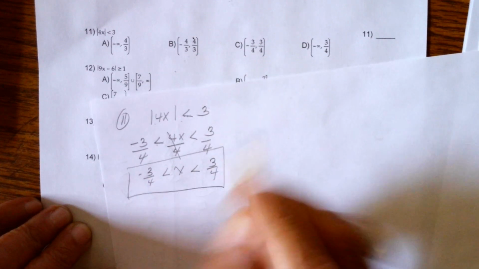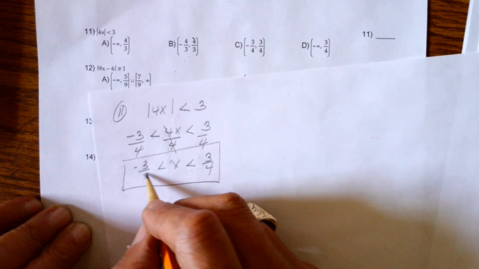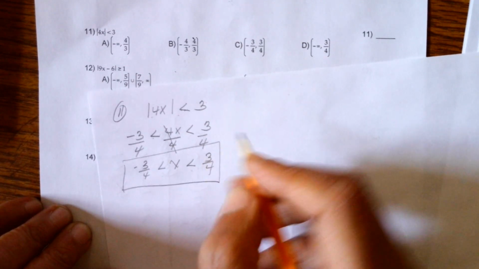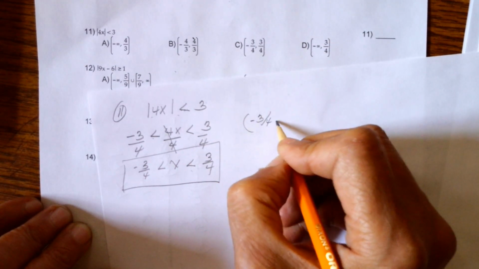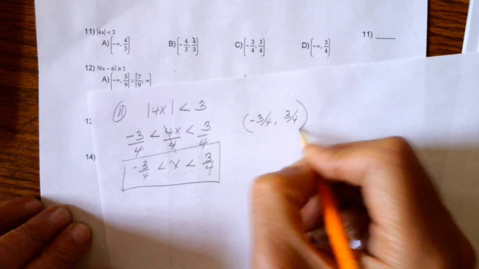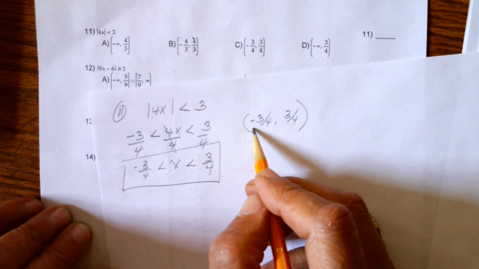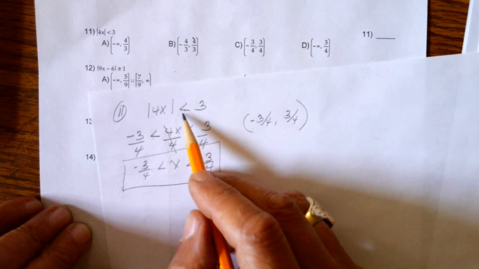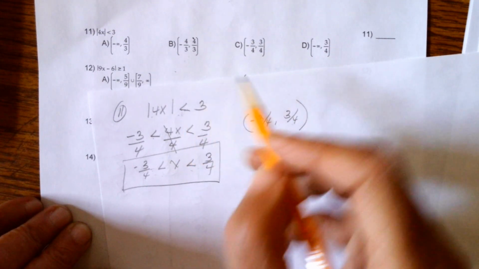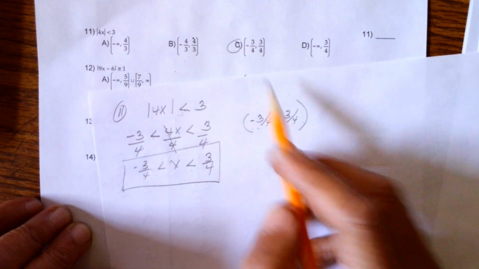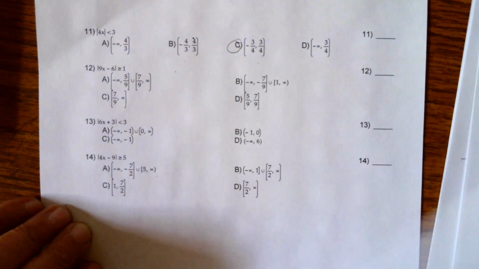3/4. So first thing I know, I've got strict inequalities. I want everything between a negative and a positive 3/4. So between negative 3/4, comma, and a positive 3/4. Everything that's in between those two values, and that's how I would write it. Here again, I've got parentheses because it's a strict inequality. And number 11, we've got letter C here. Parenthesis, negative and positive. Pretty straightforward.